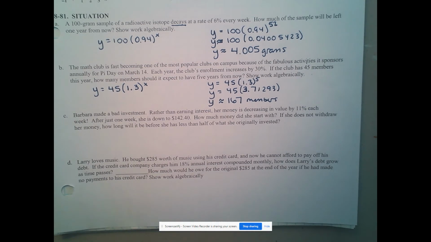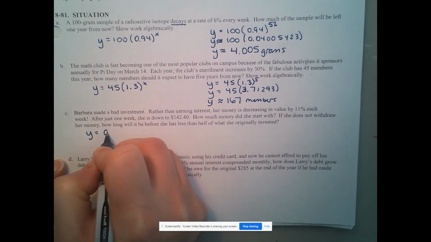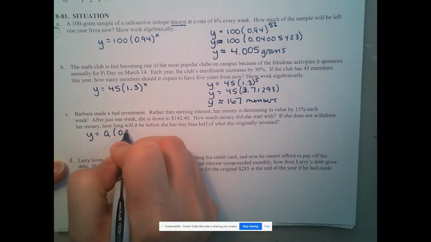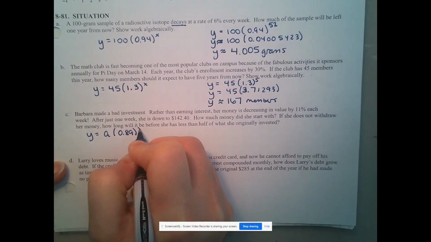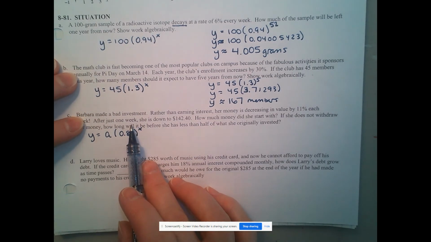And we've got to think about the multiplier. So we're going to think about y equals a. Our multiplier, if she's decreasing by 11%, is 0.89 to the x. And we have one coordinate after just 1 week, and it's decreasing each week.